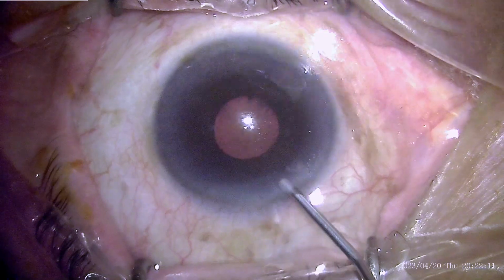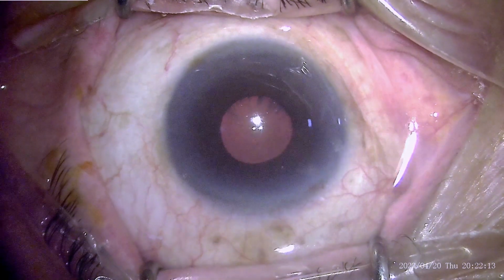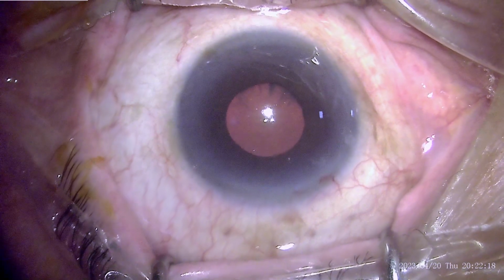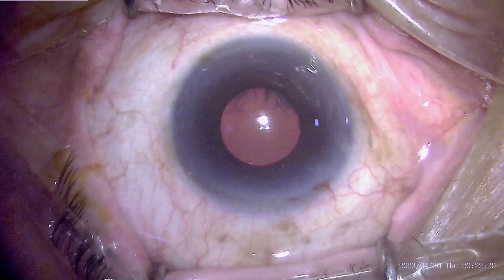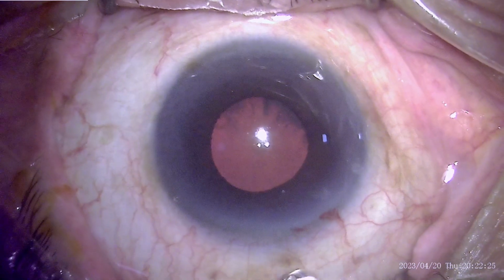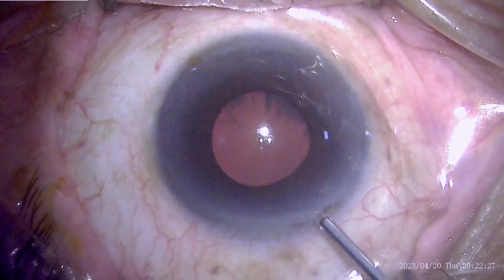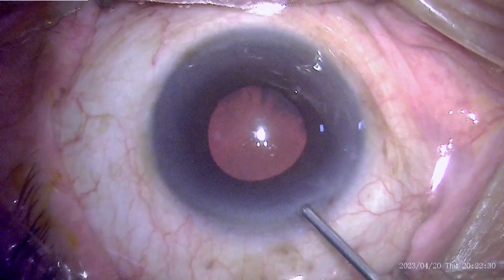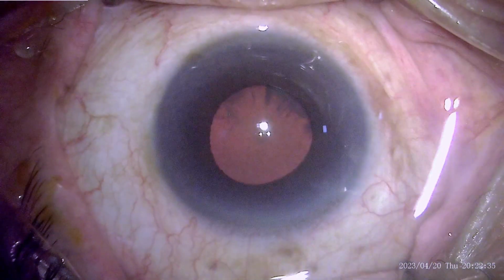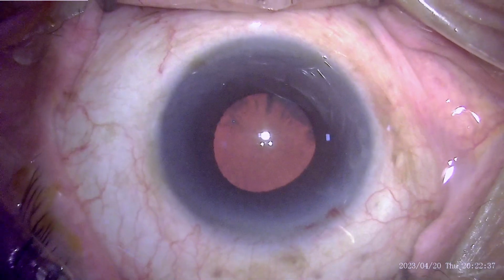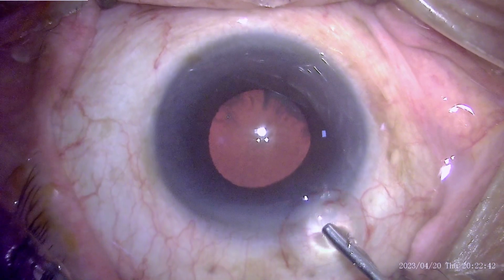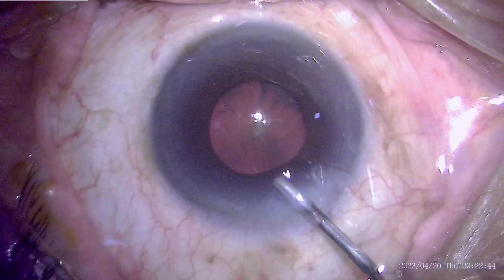This is available as tropicamide plus phenylephrine, which can aid in pupillary dilatation during the surgery. As we can see, some help has been achieved and the pupil has dilated slightly more, probably because a higher concentration is delivered. Second comes the intracameral injection of lignocaine with adrenaline. The concentration is 0.5% lignocaine, and we can see the pupil has dilated slightly and is now something like 4 millimeters in size.